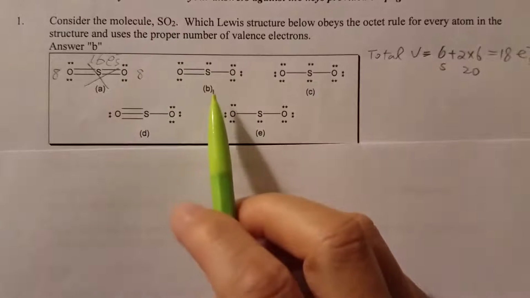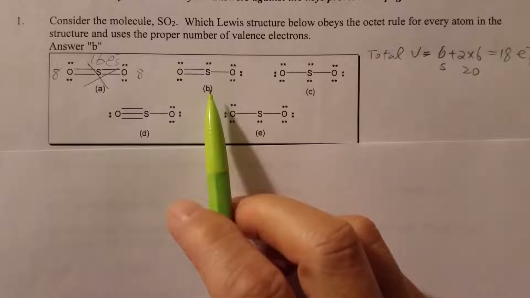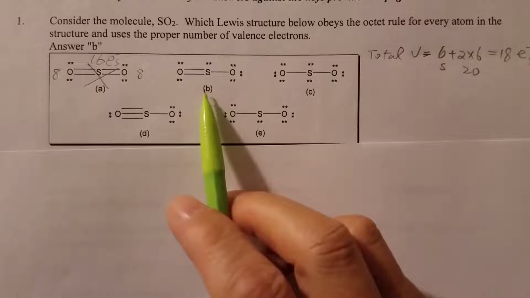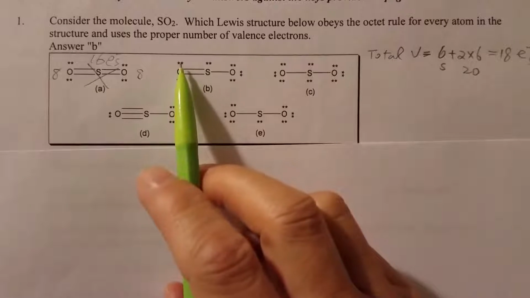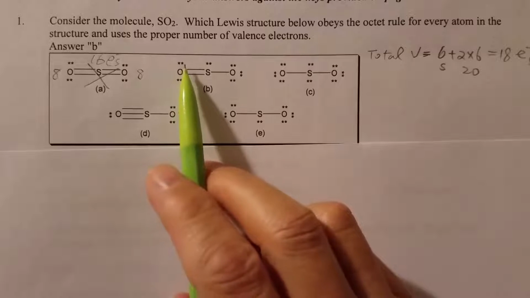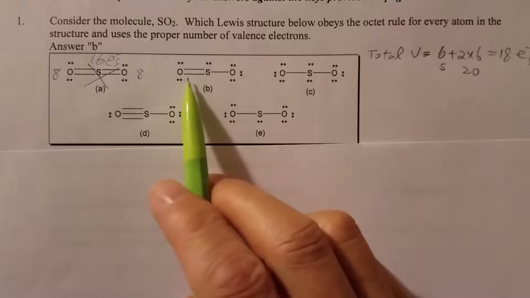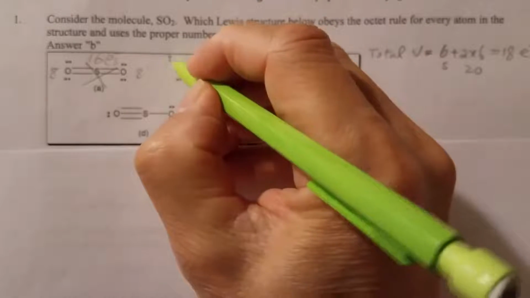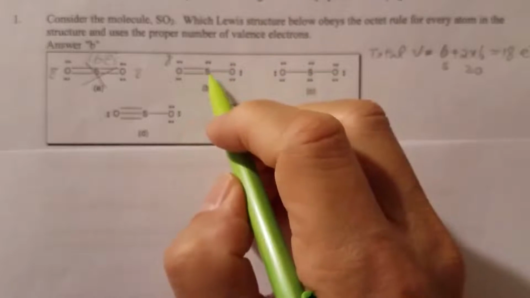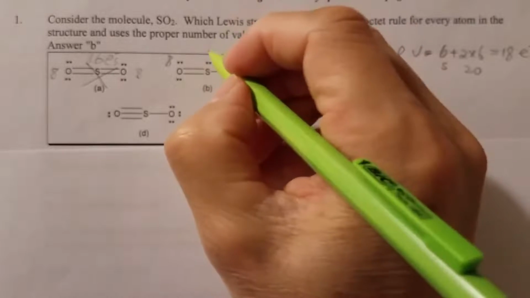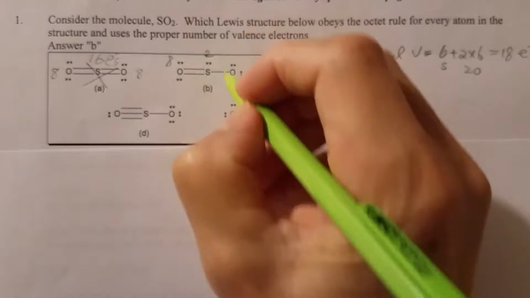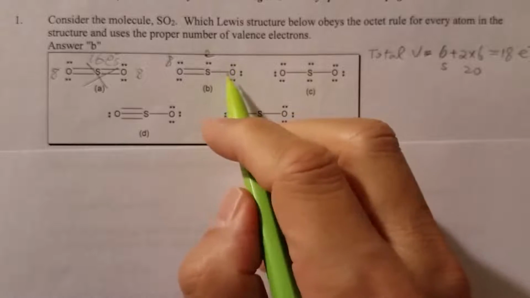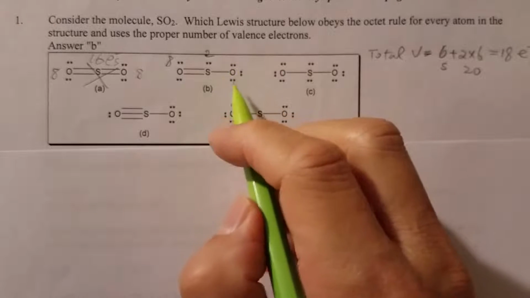Okay, so let's take a look at number 2, B. I'm counting the pairs for both non-bonding and bonding electrons. That's 1, 2, 3, 4. So therefore that would be 8. For sulfur, we just count these 2. And then for oxygen, that's 1, 2, 3, 4.